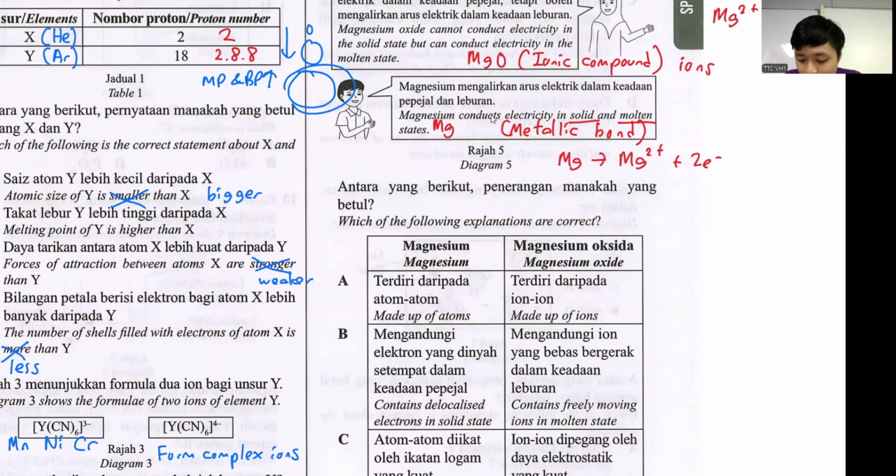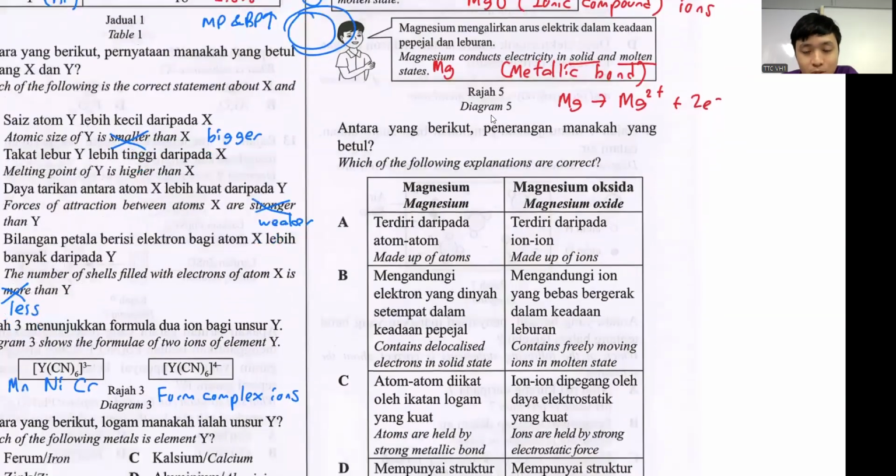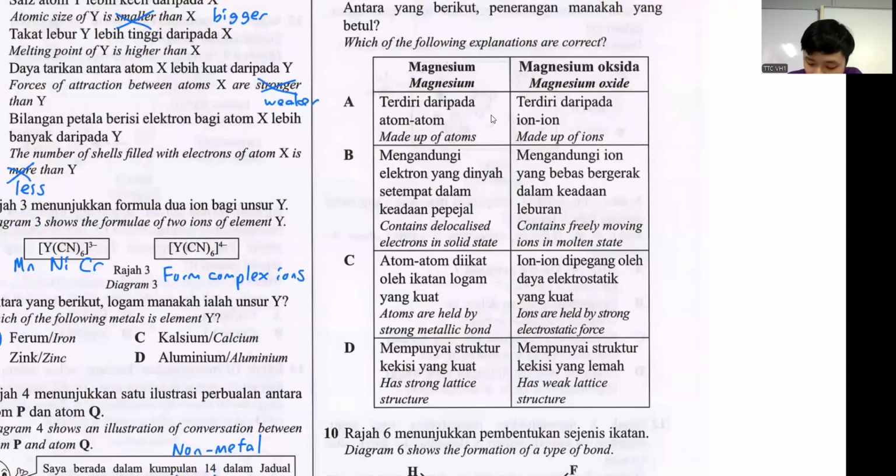Eventually this thing will donate electrons, so you have to say the sea of electrons and also the positive metal ions. So in this case, the best answer should be C, metallic bond, strong electrostatic force, which is possible, but you don't say held by strong metallic bond. You say held by strong electrostatic attraction force. So it's not only atoms, it's the metal ions and the sea of electrons.